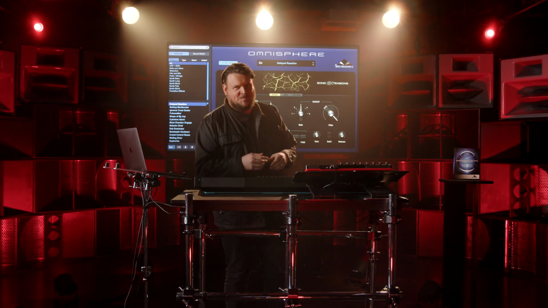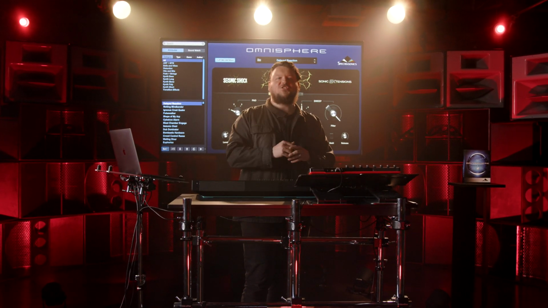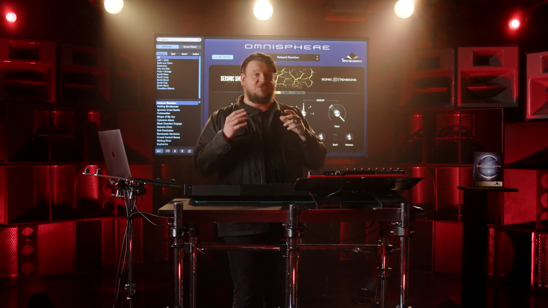Okay, here we go. This first patch is a great example of Seismic Shock as a concept. This is a pad, but it's a seismic pad.